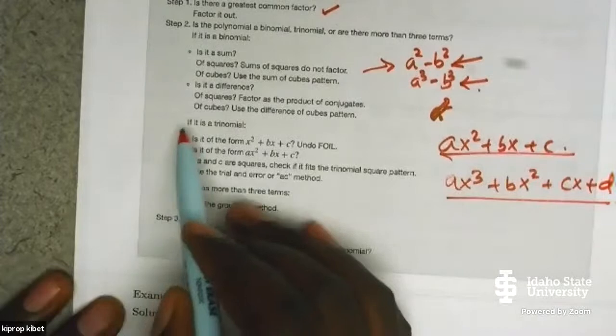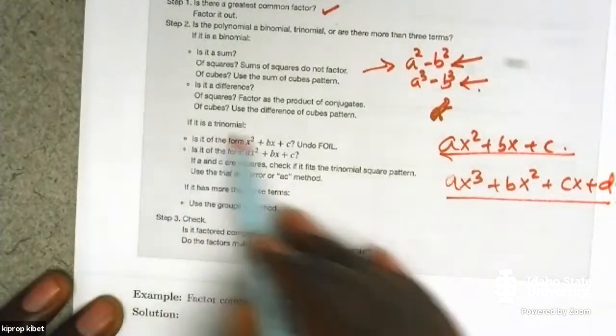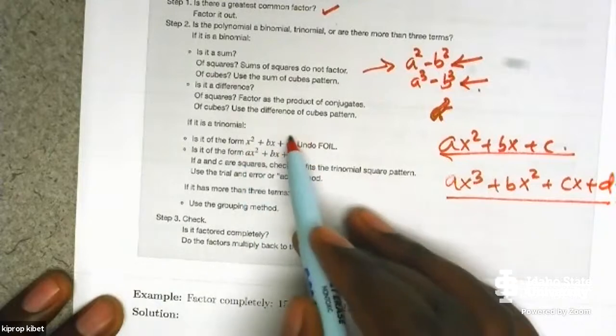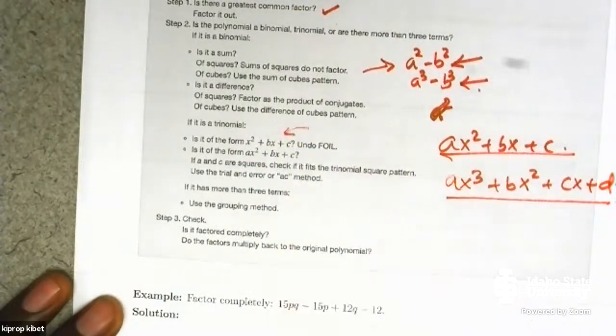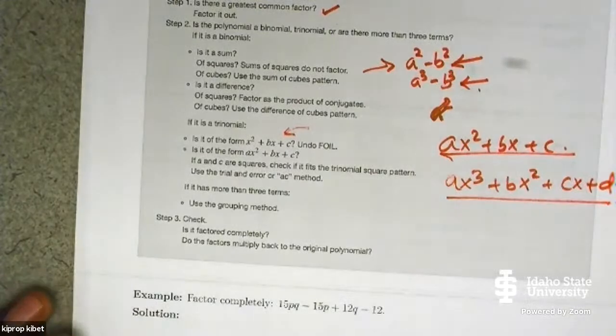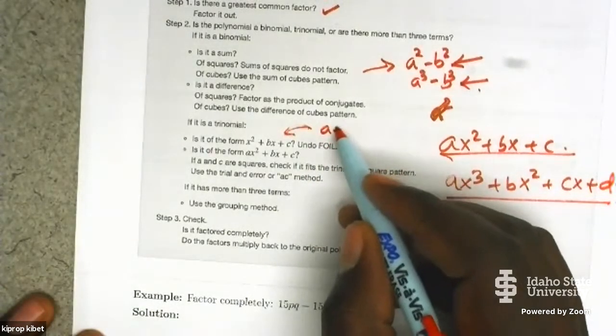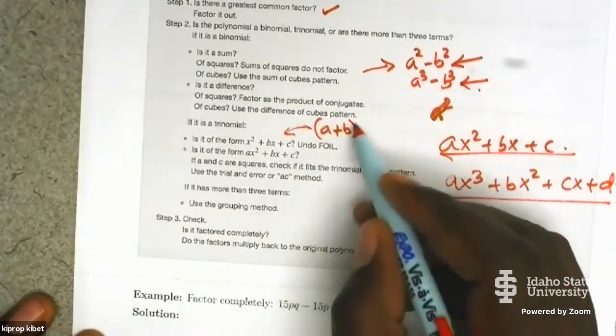Now, if it's a trinomial, we remember what we were doing about this trinomial, x squared plus bx plus c. Is this one giving us a minus b square?